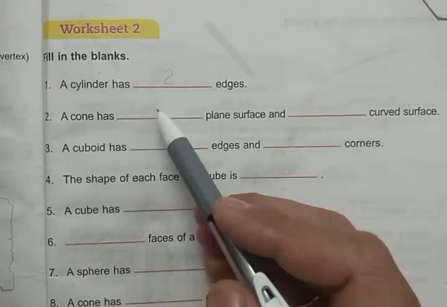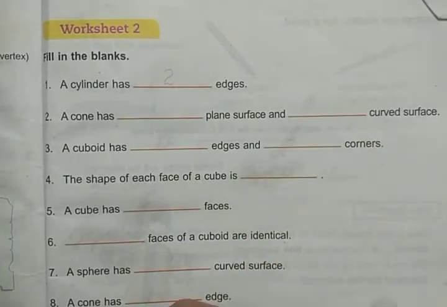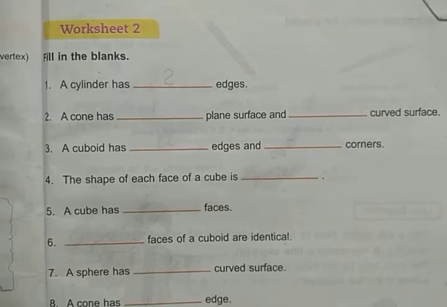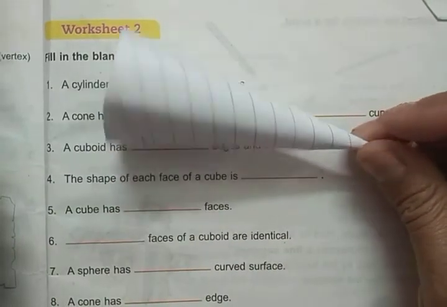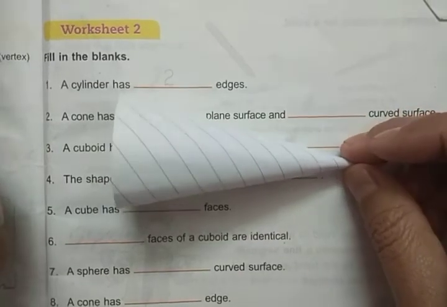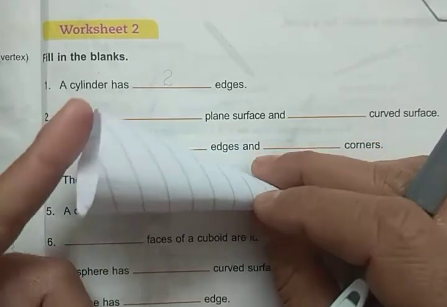A cone has dash plane surface and dash curved surface. Now how many plane surfaces and how many curved surfaces does a cone have? First of all, how many surfaces are there? You can see here the cone, right? This is a cone. It has 2 surfaces, one this and another this one.